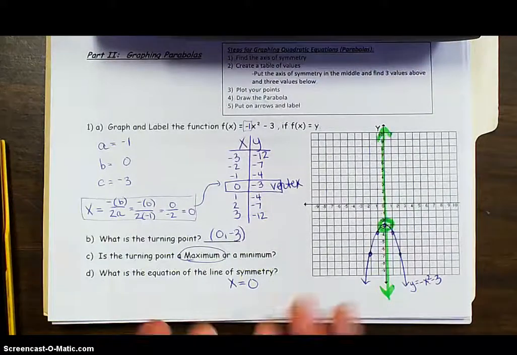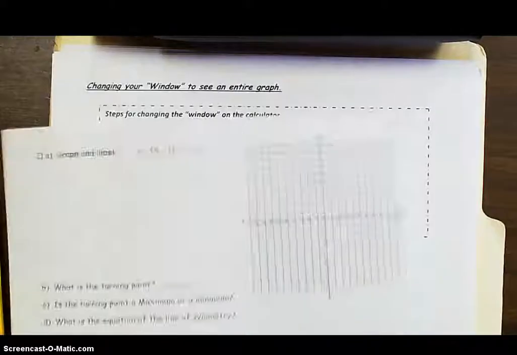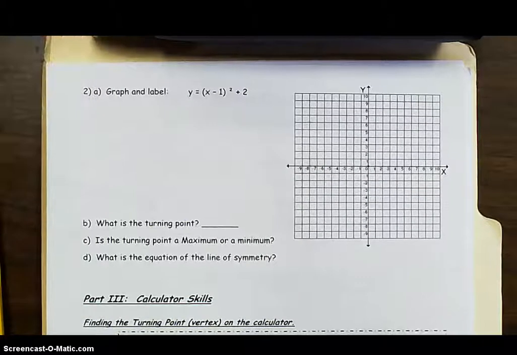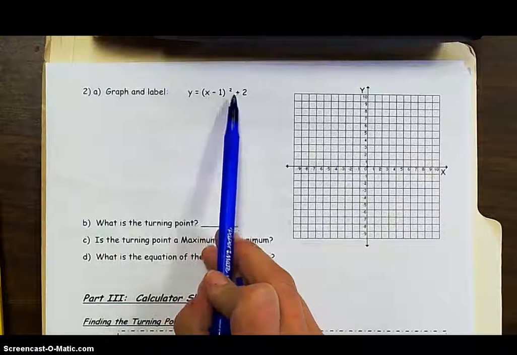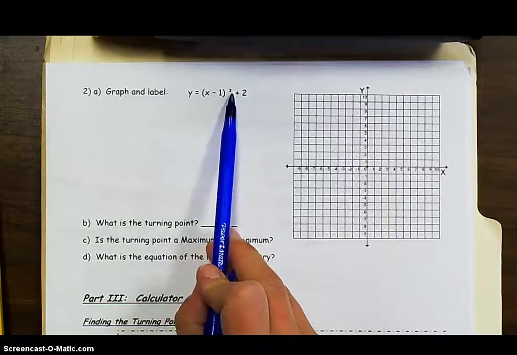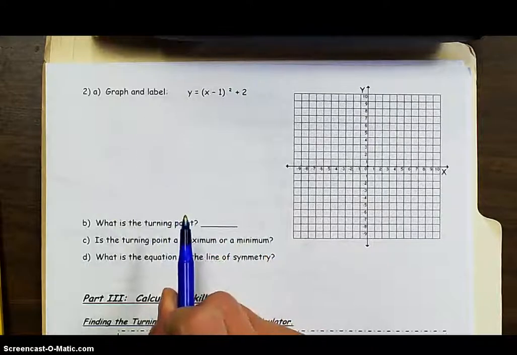All right, we've just graphed our first quadratic. So let's go ahead, let's flip it over, and let's try one more. Now, if we take a look at this one, it's written a little bit differently. We have y equals (x minus 1) squared plus 2. So our x is being squared, but the square is on the outside of the parentheses. So I'm going to have to do a little work here to get this in the correct form.